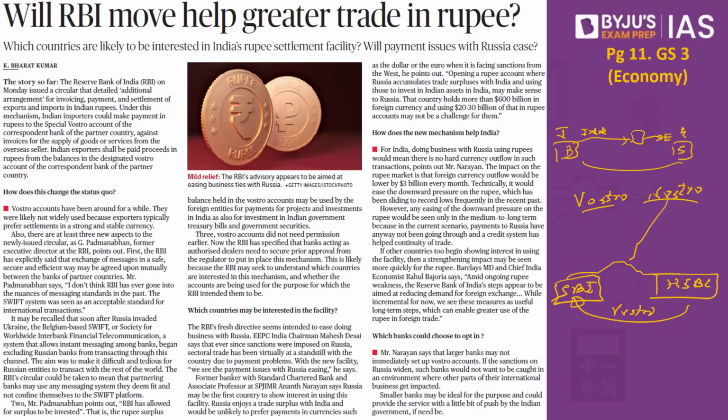So how will this entire process work right now? Indian importers undertaking imports via this mechanism will make payment in Indian rupee, which will be credited into the special vostro account of the correspondent bank of the partner country against the invoices for the supplies of goods or services from the overseas seller. And at the same time, Indian exporters making use of this mechanism will be paid the export proceeds in Indian currency from the balances in the designated special vostro account of the correspondent bank of the partner country. Why has the Reserve Bank of India come up with it? That is because as of now, such transactions are happening with respect to Russia as well.